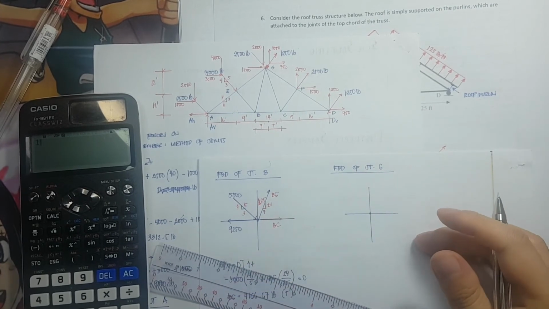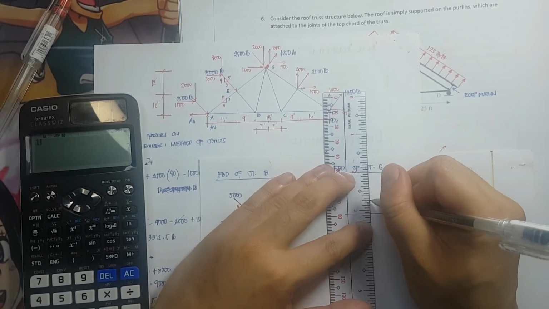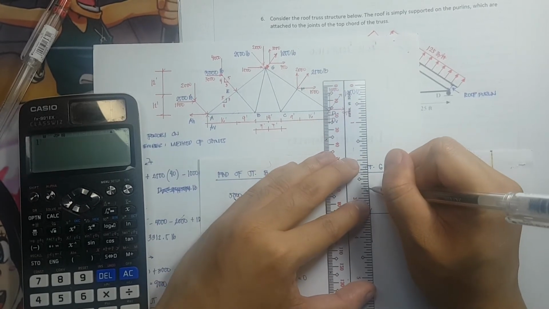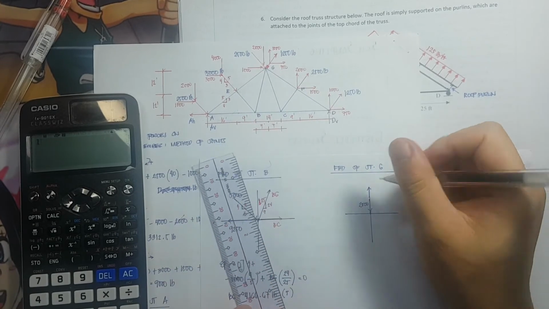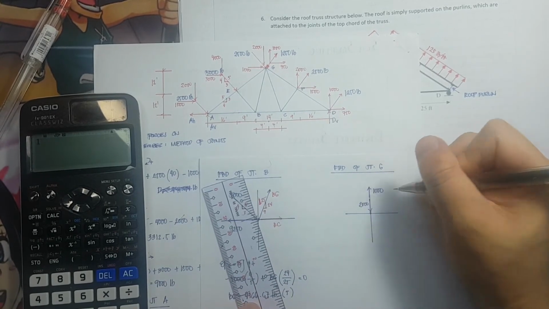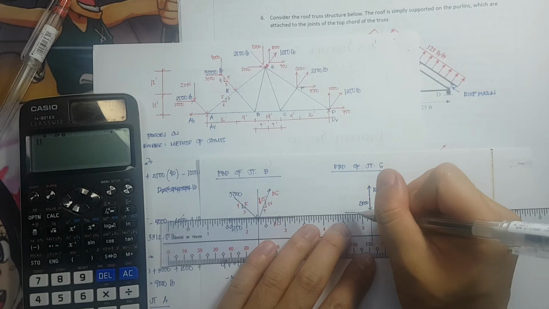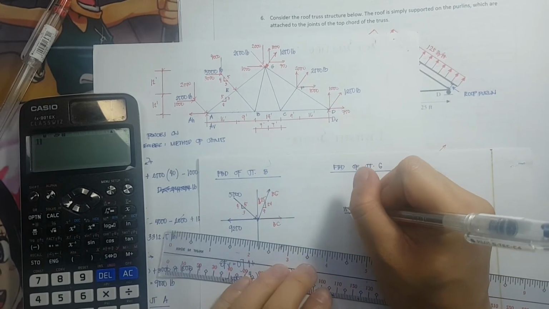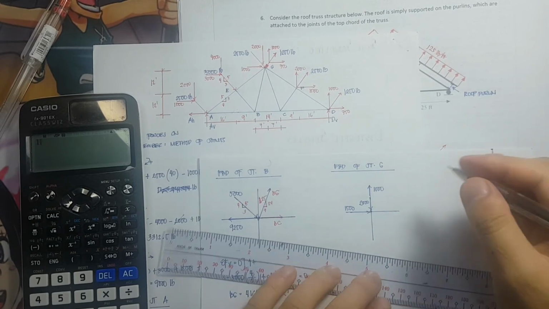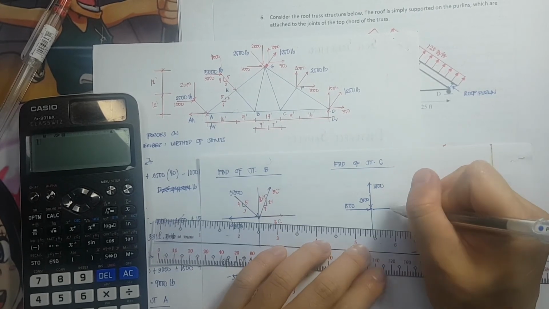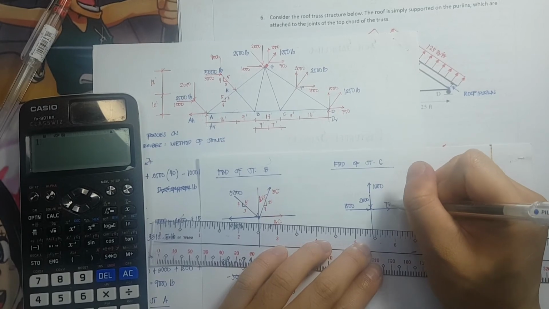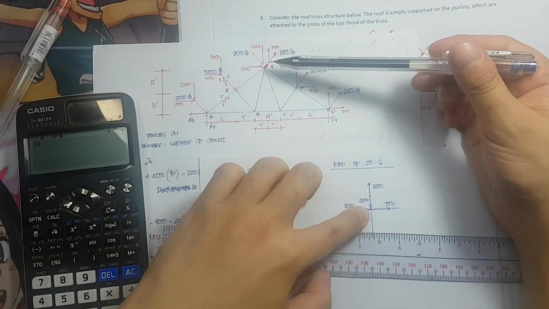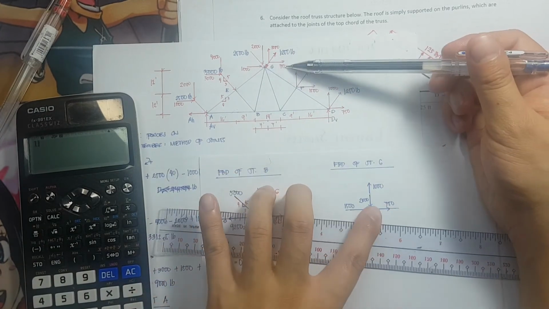We have here a downward force of 2,000, an upward force of 1,000, a force towards right which is 1,500, then a force towards right again which is 750. So 2,000, 1,000, 1,500, 750.